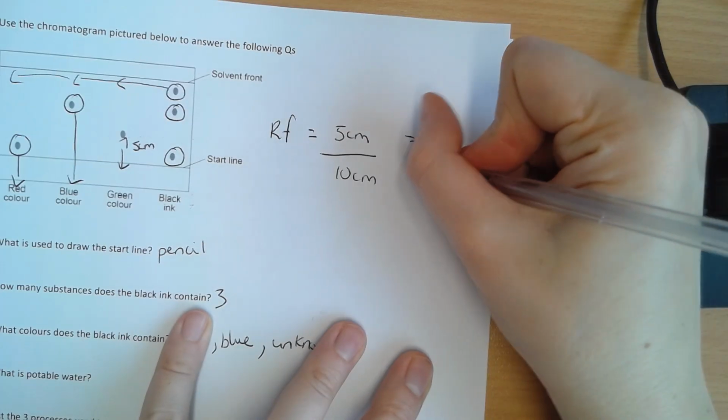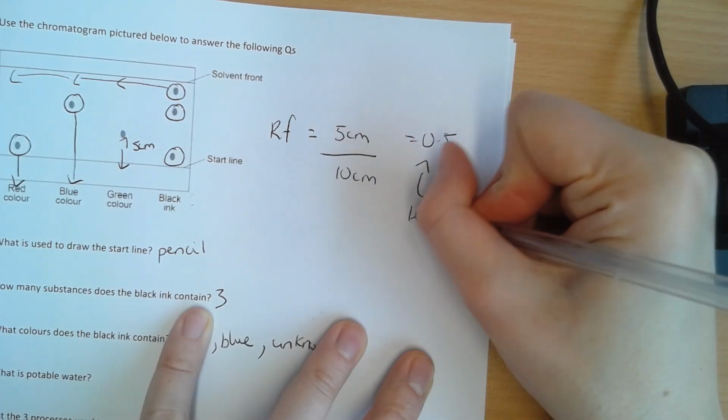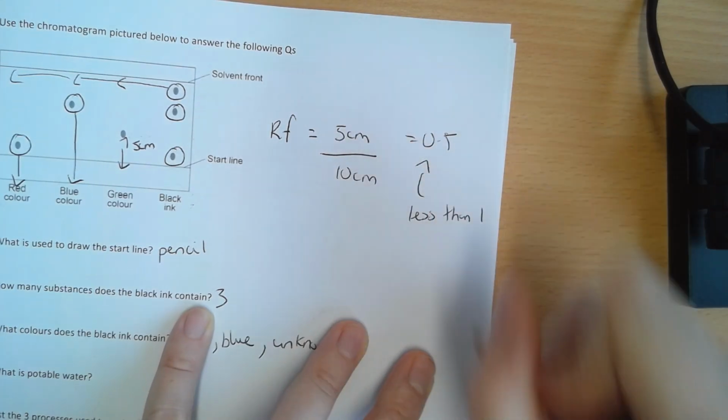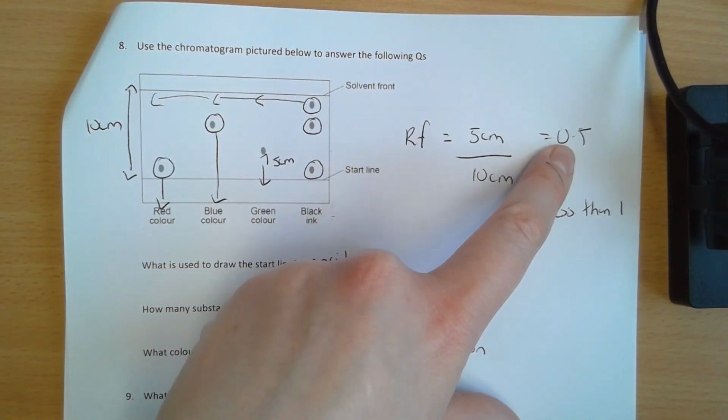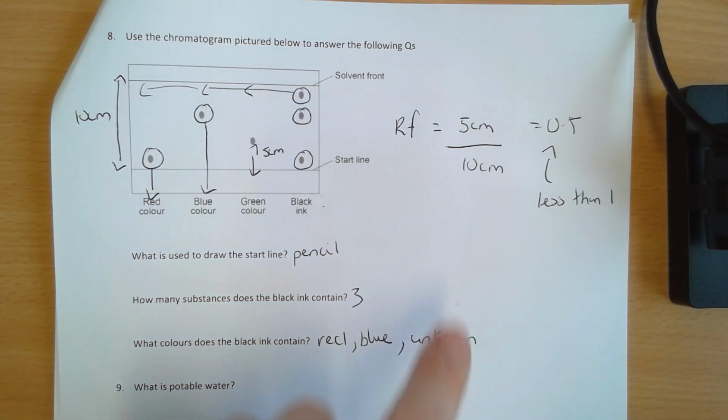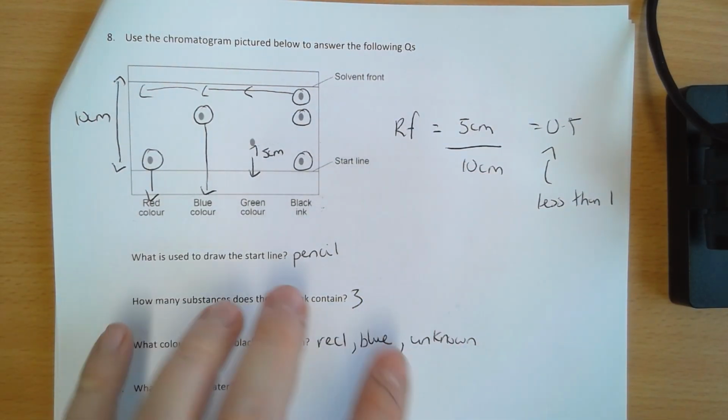Your RF value should always be less than 1, always. So if you're confused about which way around to put the numbers, if you get an answer that's bigger than 1, you've done it wrong. It's always small number on top, big number on the bottom.